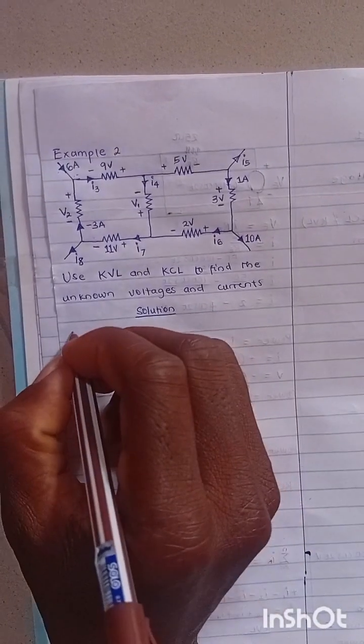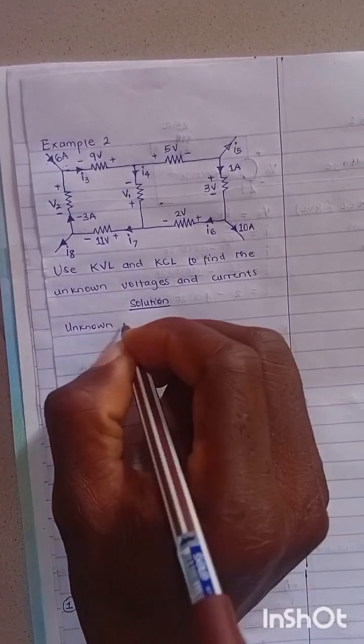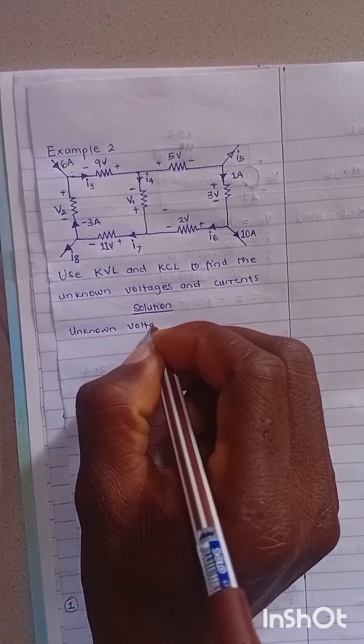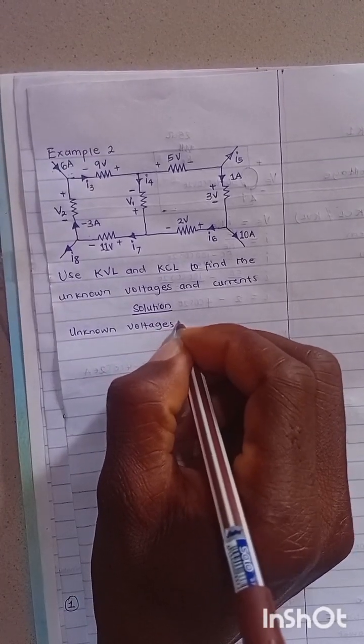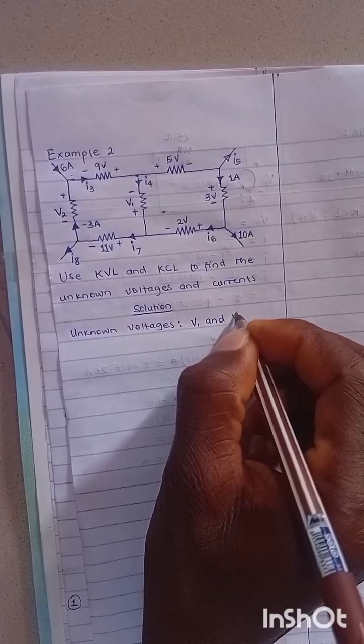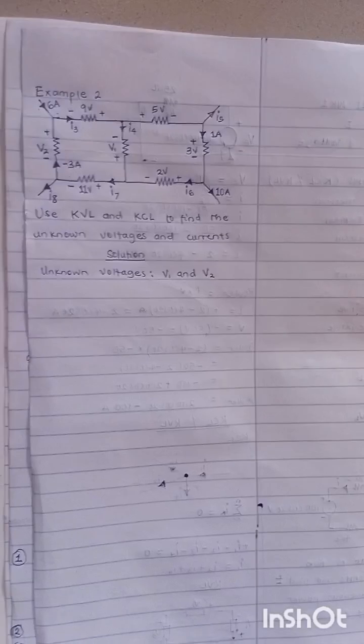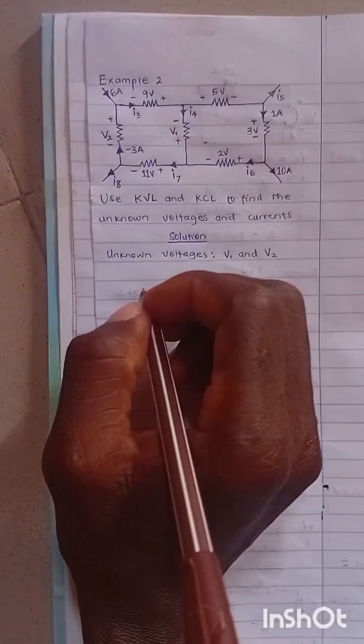The unknown voltages are V1 and V2. So how do we find the unknown voltage?